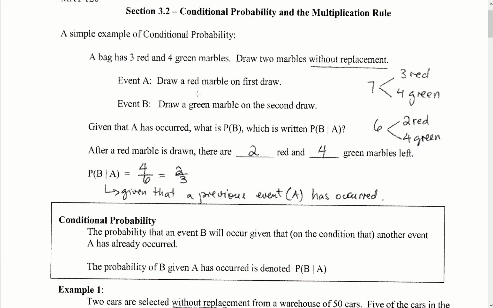Well, let's see what the circumstances are for this particular instance. If we know for a fact that event A has already occurred, then that means we selected a red marble on the first pick. Because the selection is done without replacement, we're now down to 1 fewer marble, so we have 6 marbles left in the bag. Furthermore, that 1 red was taken out, so now we're down to 2 red, and we still have all 4 green marbles left in the bag.